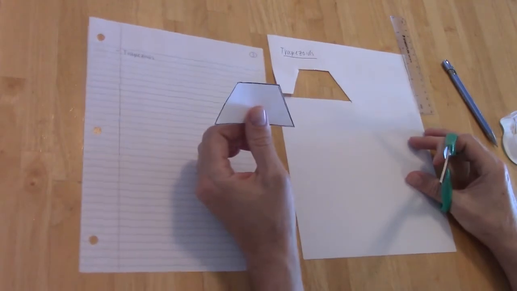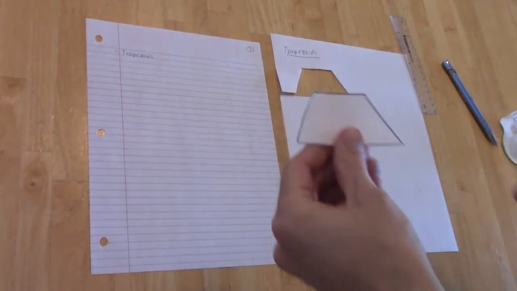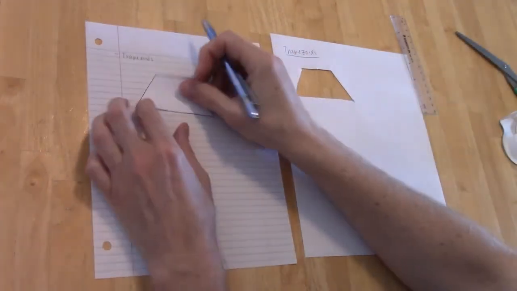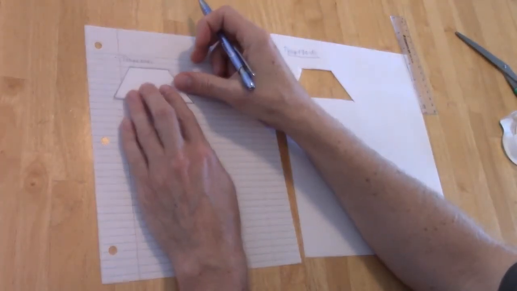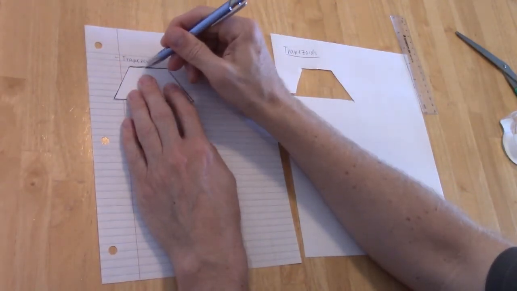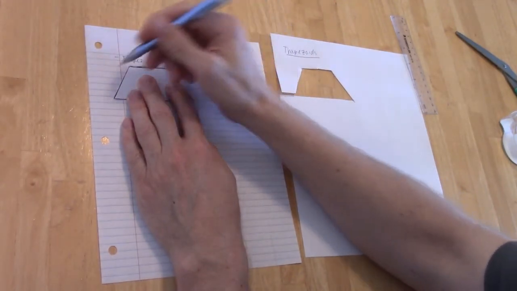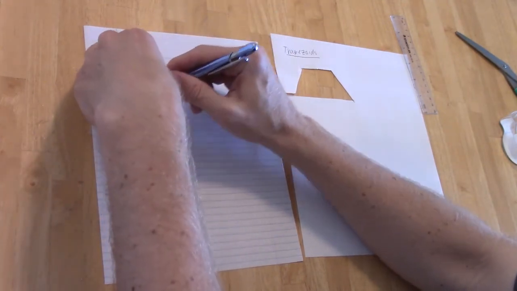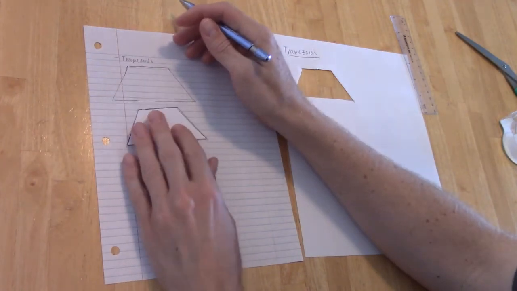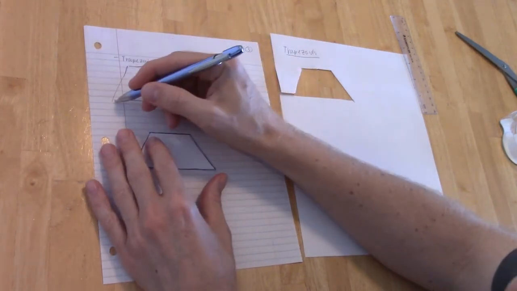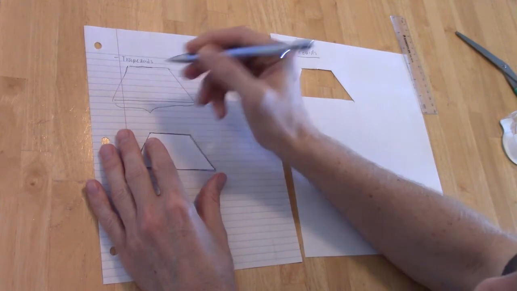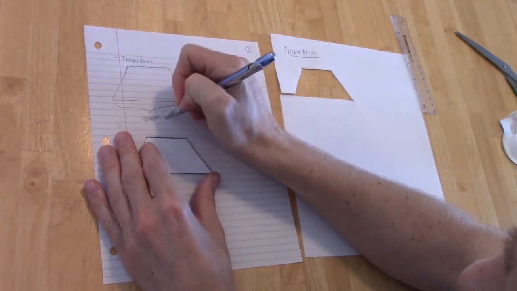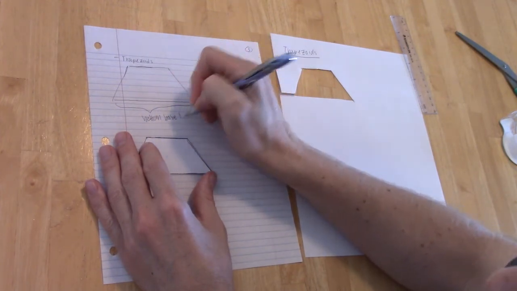Okay, so here I have my trapezoid, and I'm going to trace it on my notebook so we can show the original shape and label some parts. Here's our original shape. This bottom base is usually called base 1.